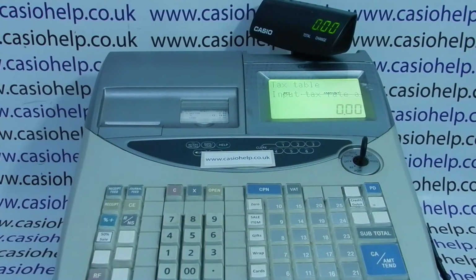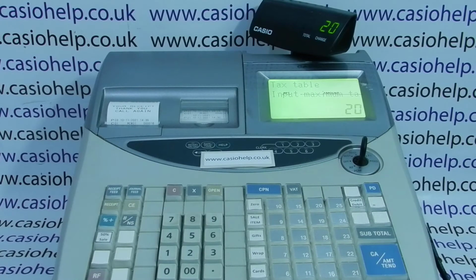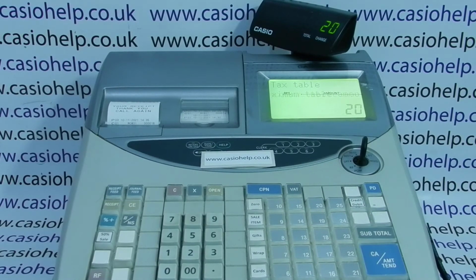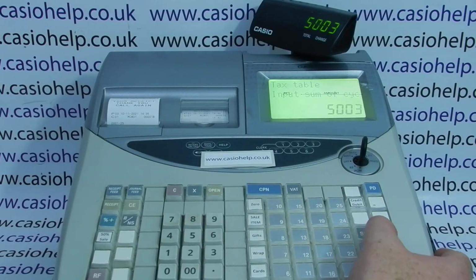You now type in the tax rate. So for me, for my tax rate 1, it's 20. Save by pressing the CA amount 10 button. And then you can now input a minimum maximum tax table. Mine's 0 because I'm going to apply tax to everything within that tax rate. CA to save, and then my code 5003. This is telling the till that the tax is to be an add-in tax. CA amount 10, and then subtotal.